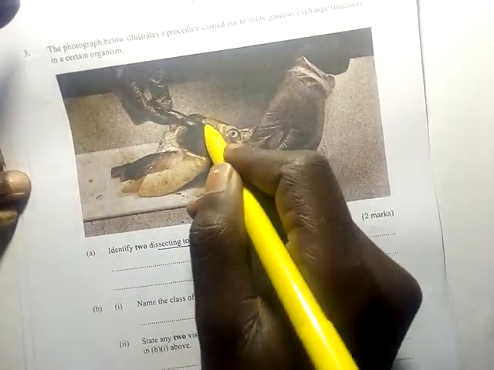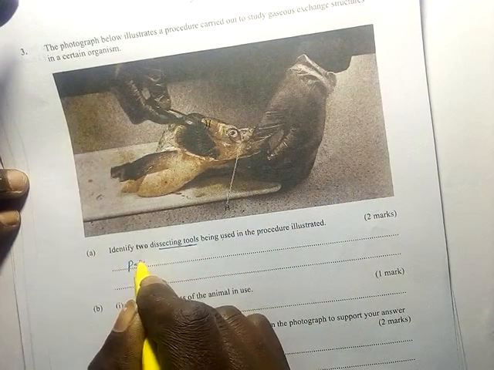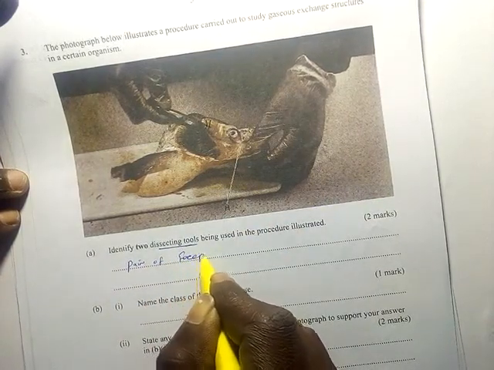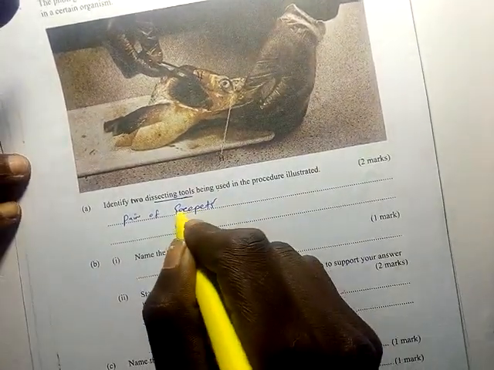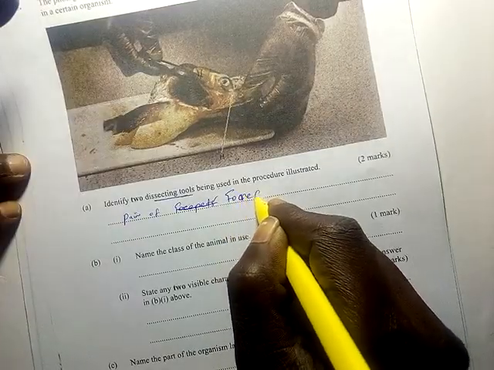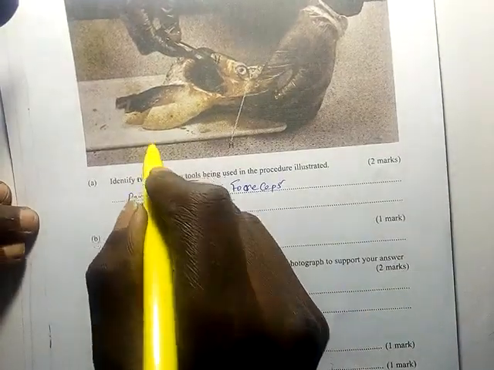This is the pair of scissors. This is a pair of forceps. And then there is a dissecting board.